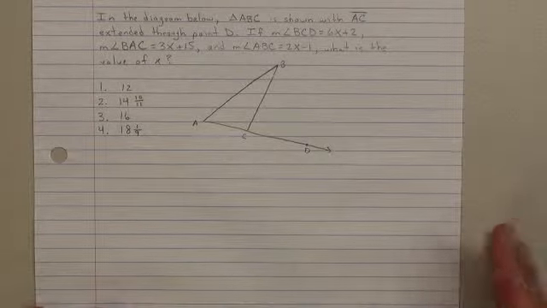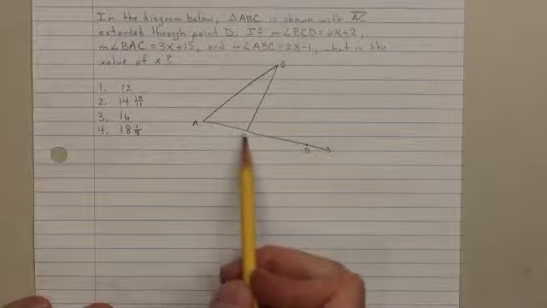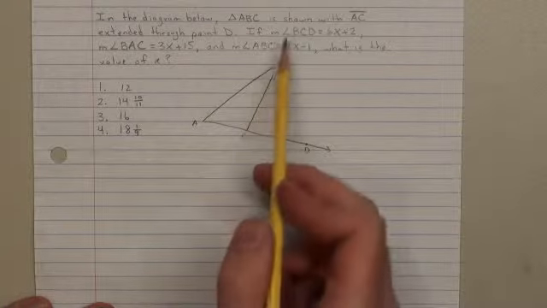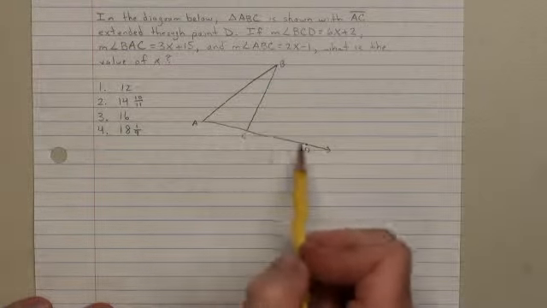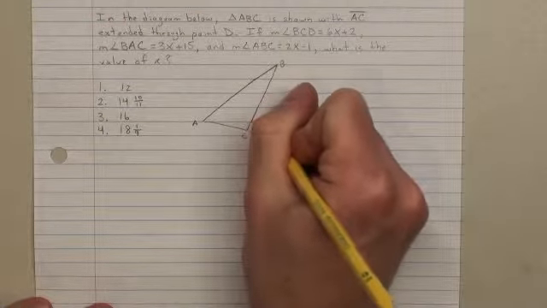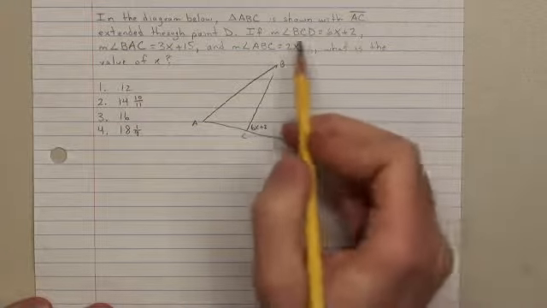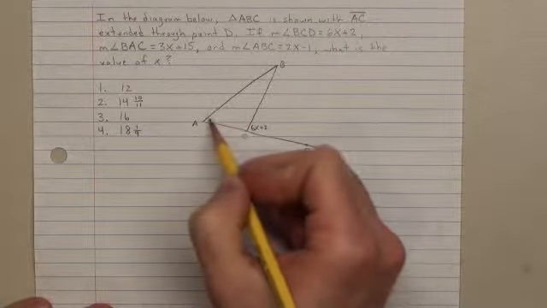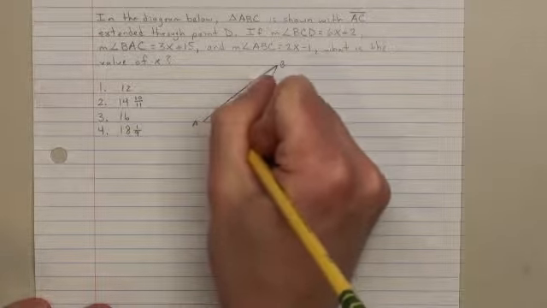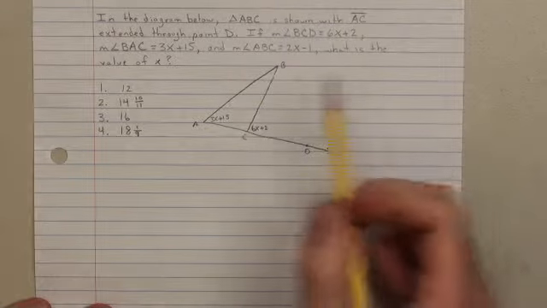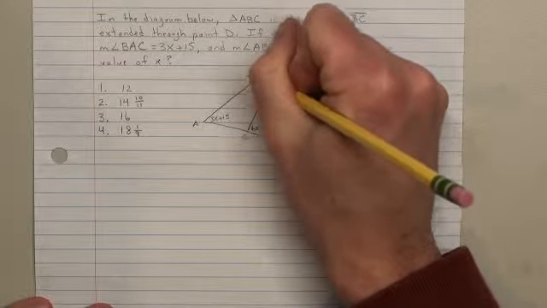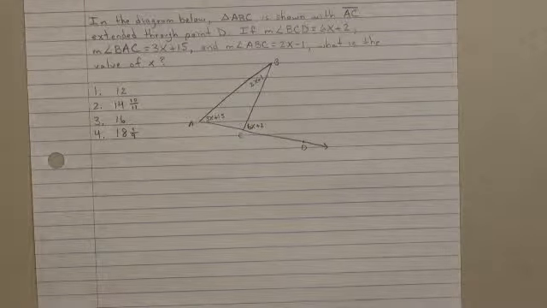Okay, so let's label this first. AC is extended through to point D. So the measure of angle BCD, that's this exterior angle, is 6x plus 2. The measure of angle BAC, that's this one over here, is 3x plus 15. And the measure of angle ABC is 2x minus 1. Okay. What is the value of x?